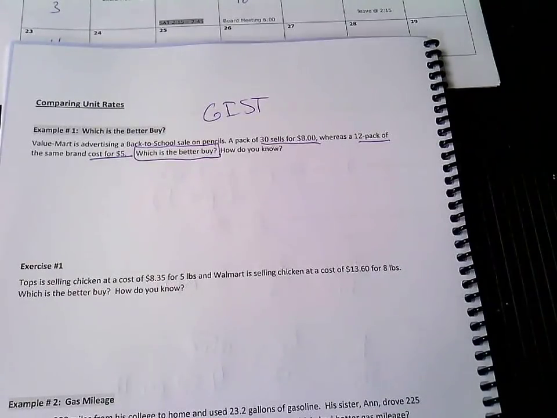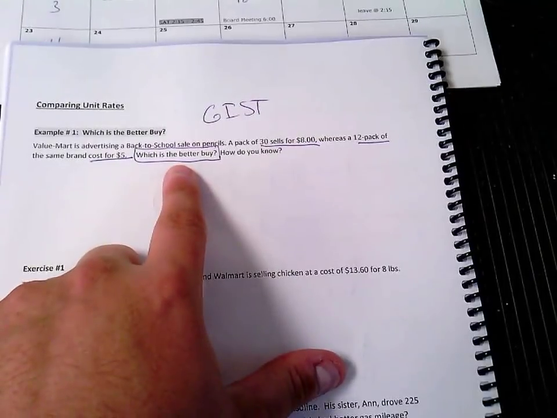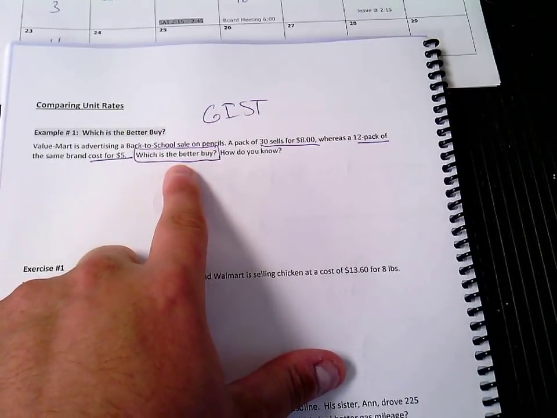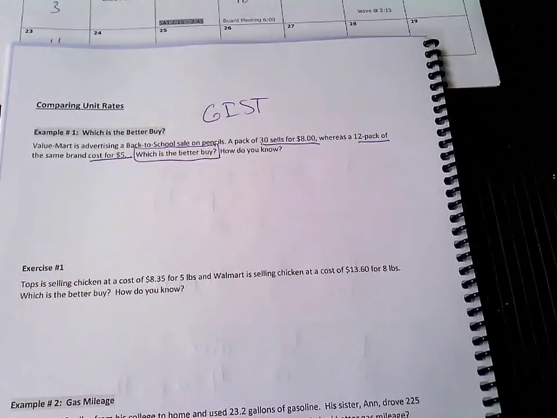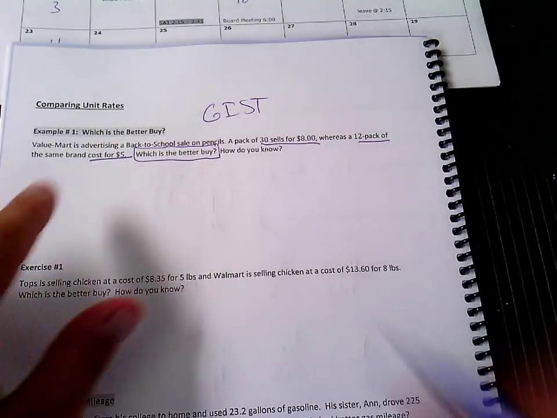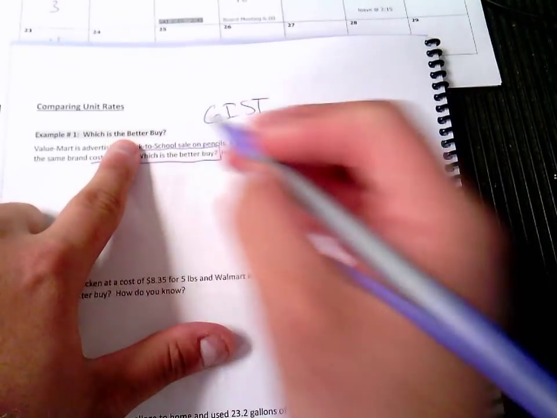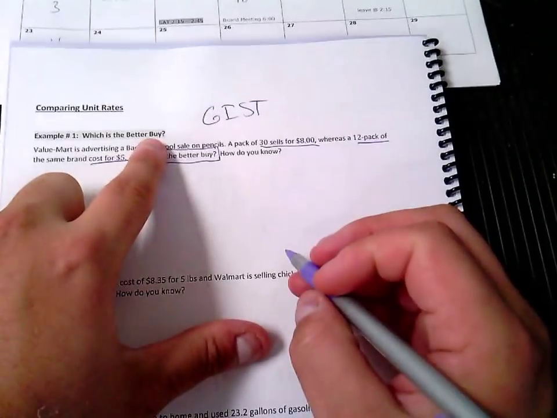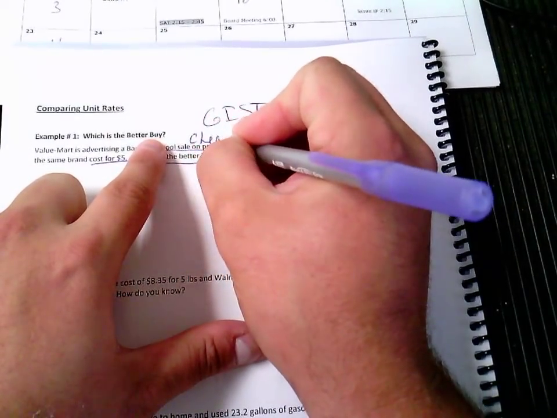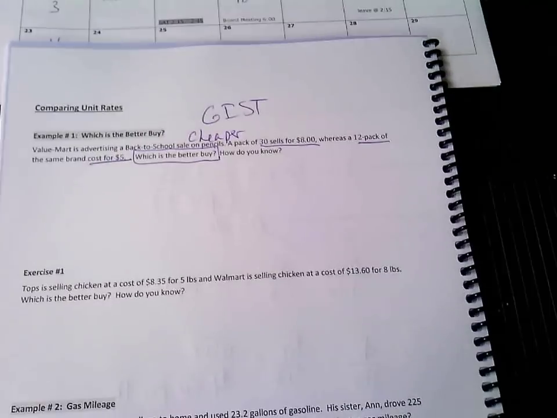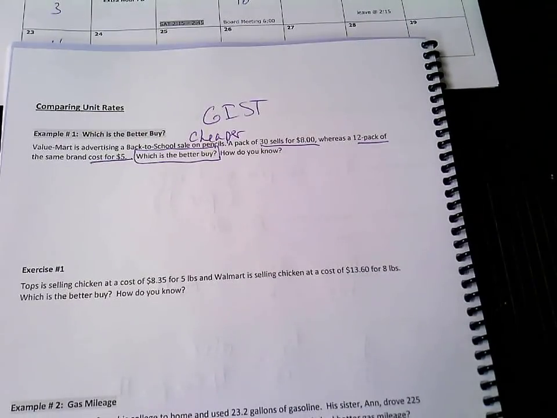When you solve math problems, the close reading math attack, we talk about the gist, reading for the gist. In a math problem, that's usually at the end of the sentence. All right. So now what we're going to do is better buy. In this case, the better buy is what's cheaper, so it actually is going to be the smaller number. Right? So we're going to use unit rates here.